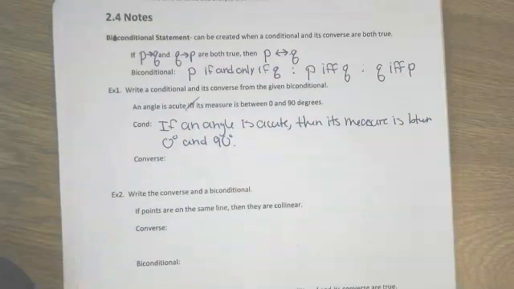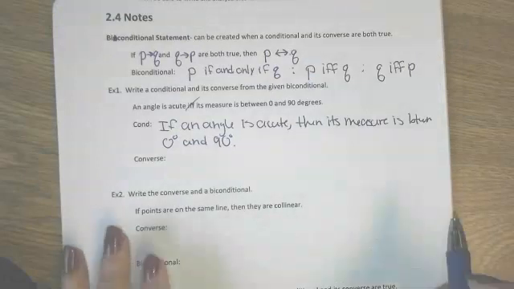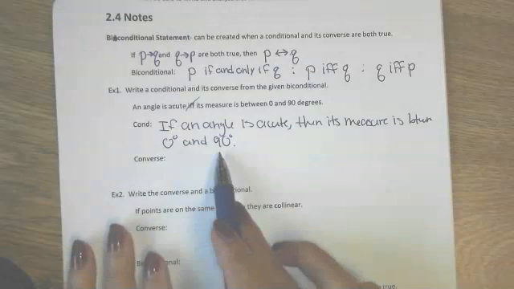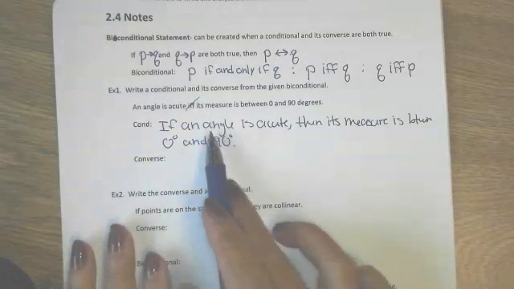Now it's asking us to write the converse, which we practiced the other day. Converse switches the hypothesis and conclusion. So what's that sentence going to be? Wait, if you just change it? Yep, you changed the order. Go ahead, Drake. If an angle is measured between 0 and 90 degrees, it is acute.